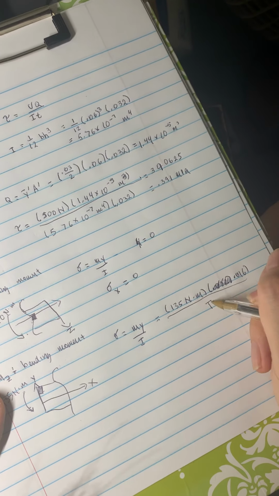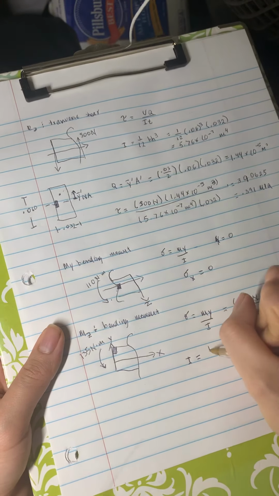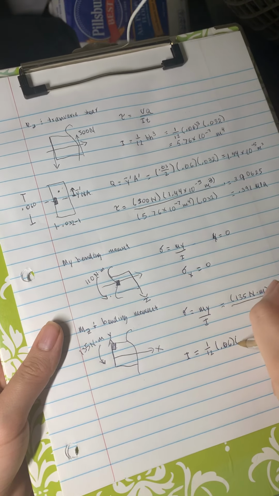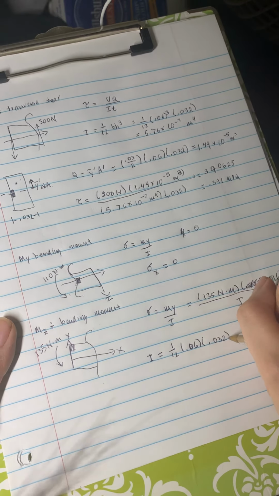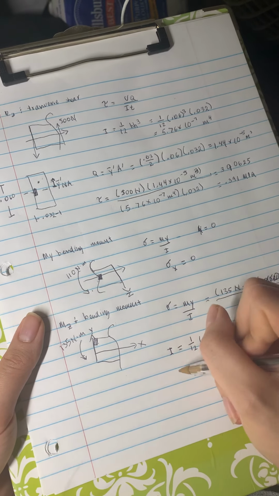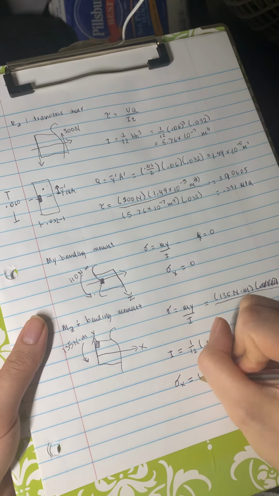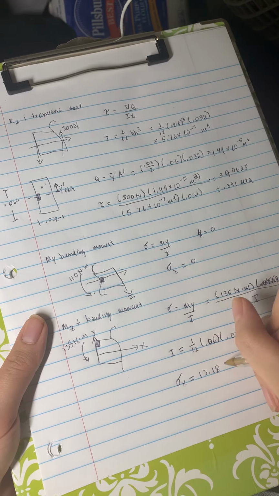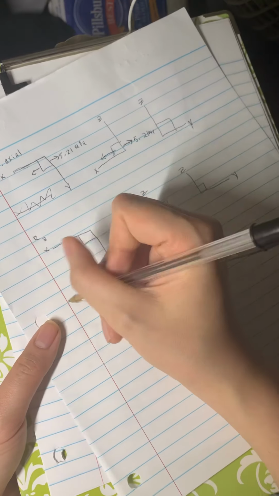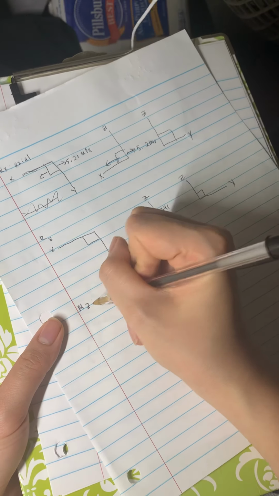I haven't figured out what I is, so I'm going to find I. I is equal to 1 over 12 times 0.06 times 0.032 cubed, and I'm going to plug that in for I. In the end, the stress in X is equal to 13.180 megapascal, and that will be our last stress block drawing before we combine them. Moment in Z, which is bending.